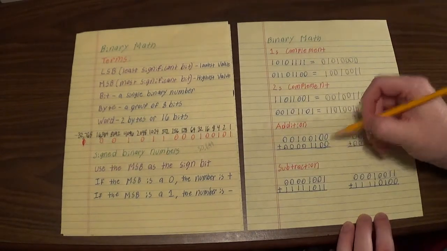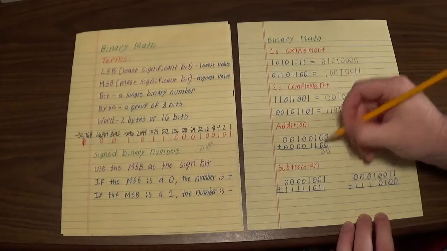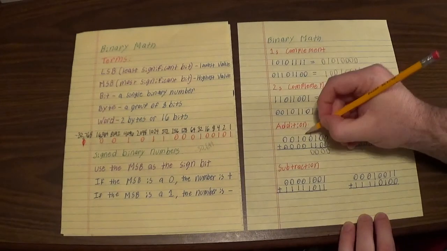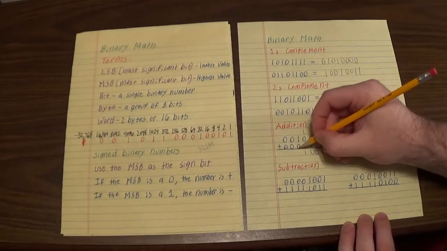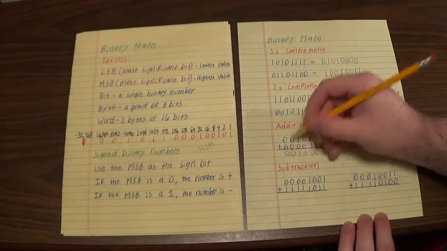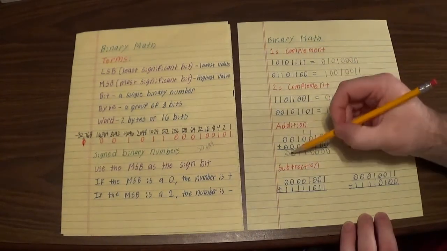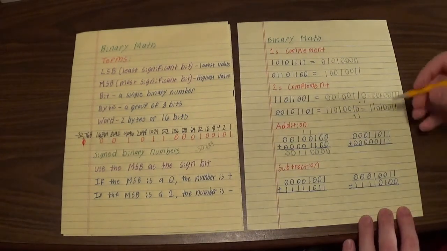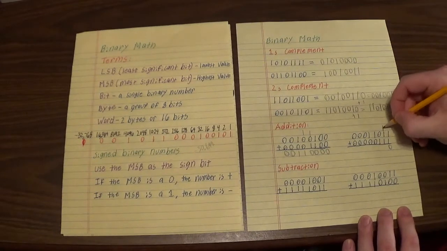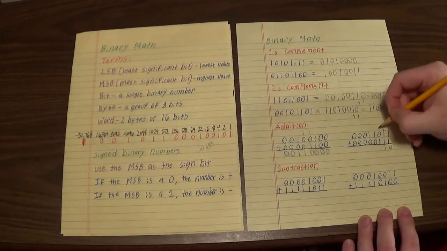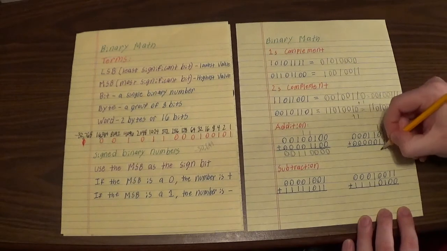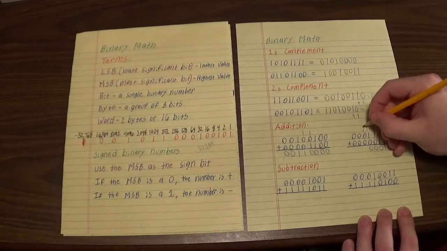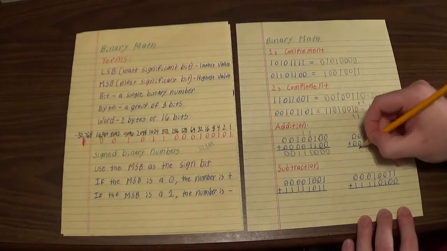So I have 0 plus 0 is 0, 0 plus 0 is 0, 1 and 1 is 2, 0 carry my 1, 1 and 1 is 2, 0 carry the 1, 1 comes down, 1 comes down, 0, 0. So I'm adding 2 positive numbers and my answer is positive. On this one I have 1 and 1 is 2, 0 carry the 1, 1, 1, 1, that's 3, so that's a 1 carry the 1, 1 and 1 is 2, 0 carry the 1, 0 carry the 1, 0 carry the 1, 1 comes down, 0, 0.